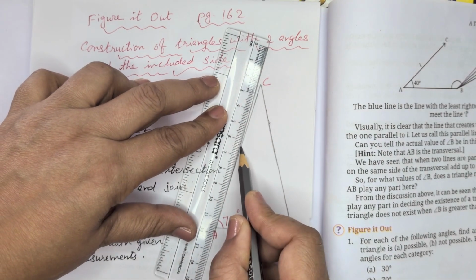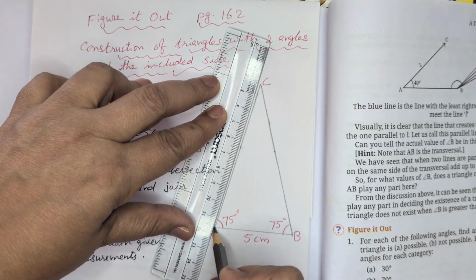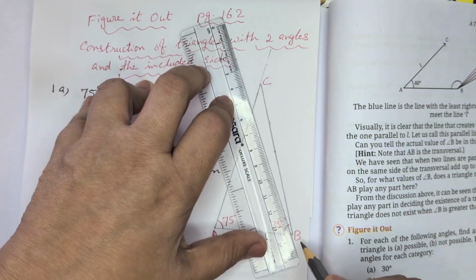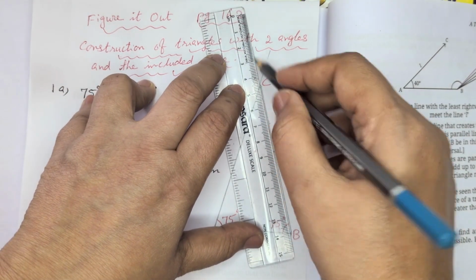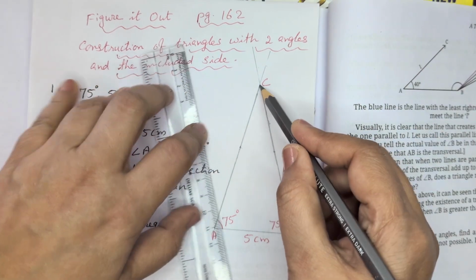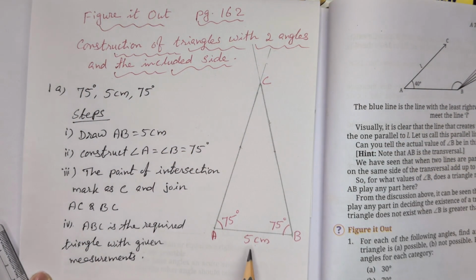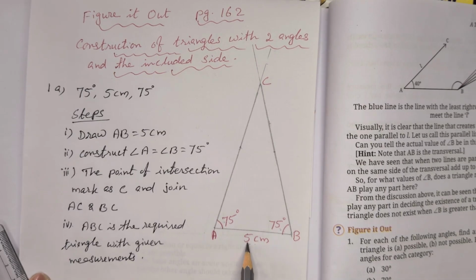Actually the point we got here and the other point is here. So just extend that line till the top, and same way this line also. So we can see these two lines intersecting at a point. That point mark as C. And right here 5 centimeter, both the angles 75 degree. So the triangle construction with two angles and the included side.